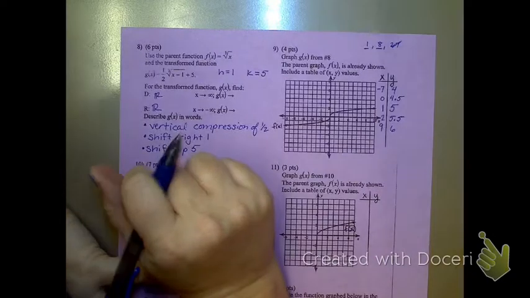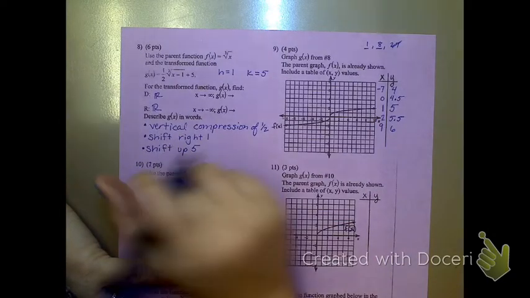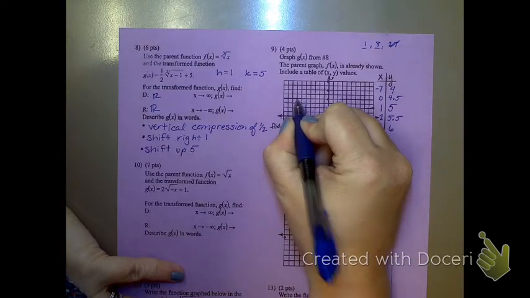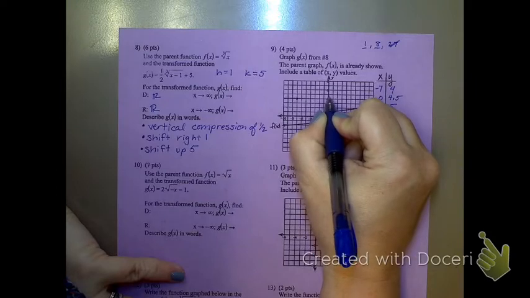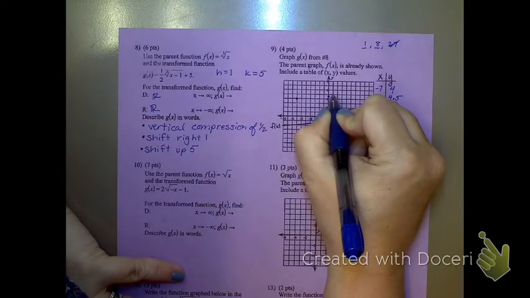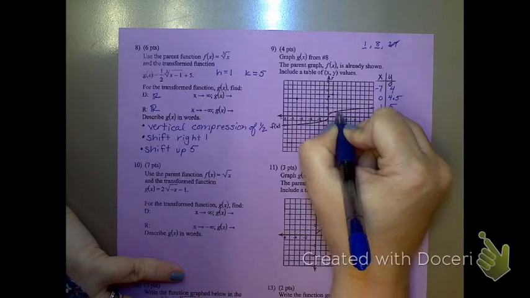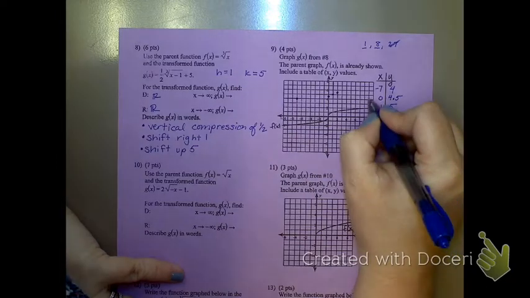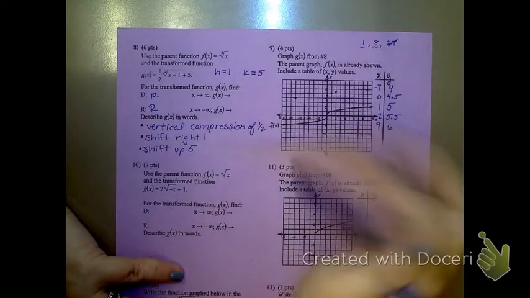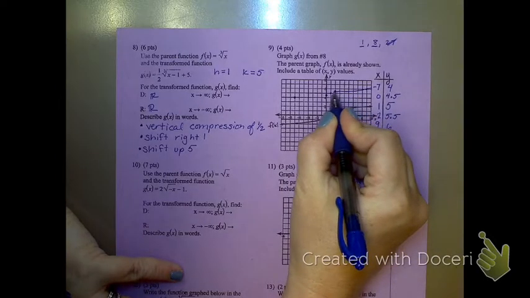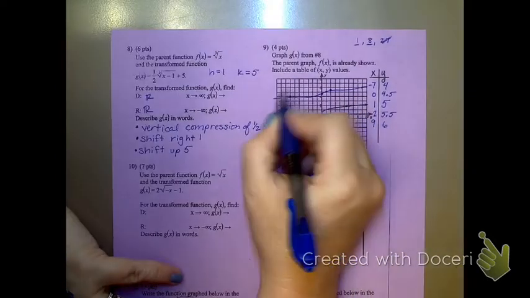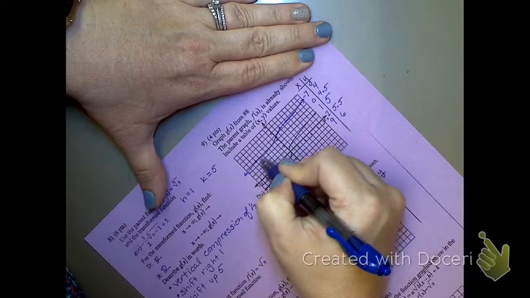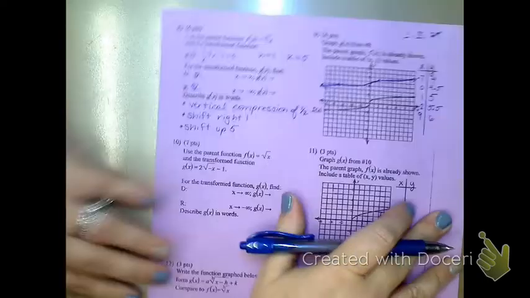So again, if you have any questions about how to use your calculator for that, make sure you ask them before test time. All right, -7, 4, 0, 4.5, 1, 5, 2, 5.5. Those are really tight in there. And then 9, 6. So this is a really skinny, not the prettiest drawing, but that's a really, really skinny cube root function right there.